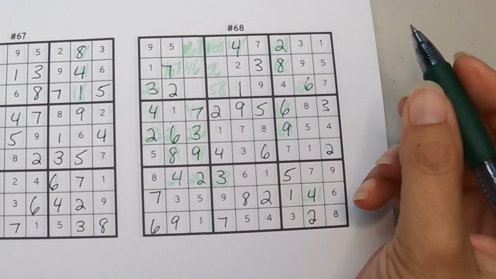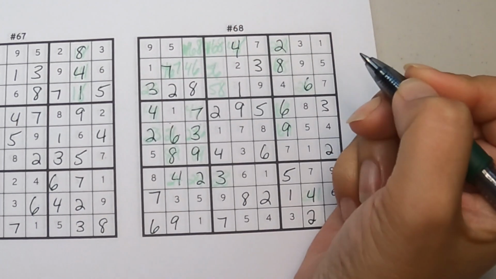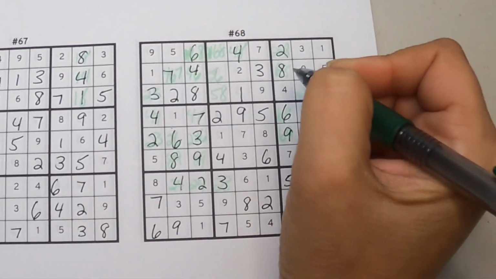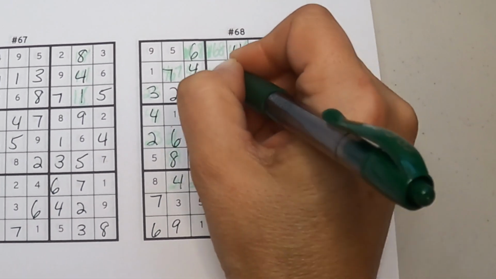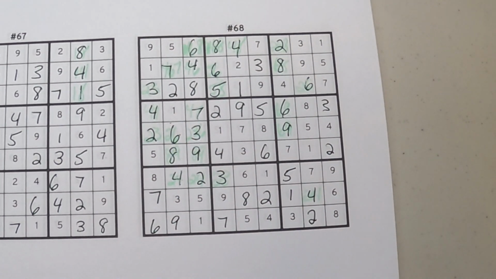For this box, we're missing 4, 6, and 8. We've got 4 and 6 here. That makes this our 8. That 8 makes this our 6, 4. That 8 makes this our 5, 6, and 8. And there we have it for today's puzzle.